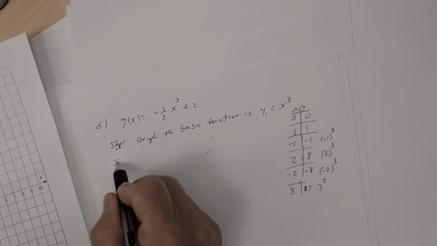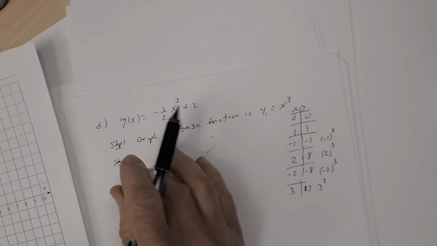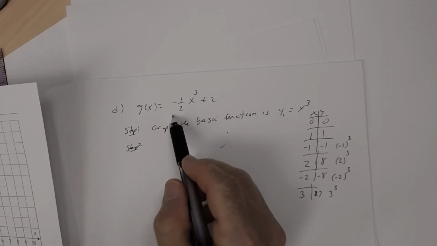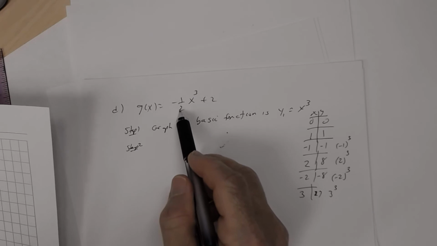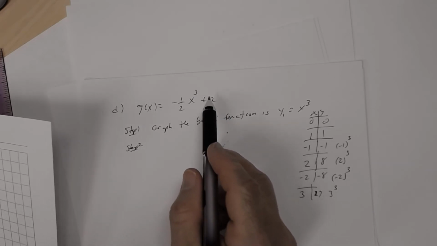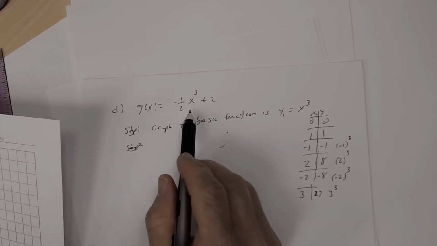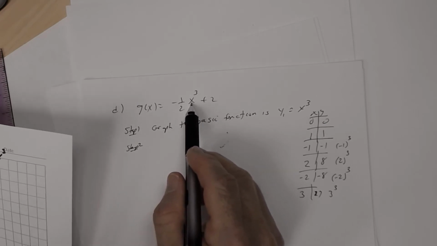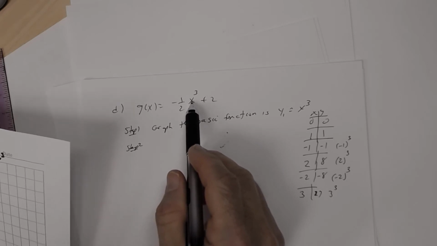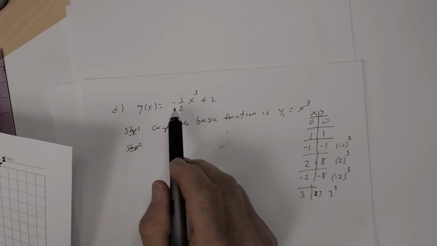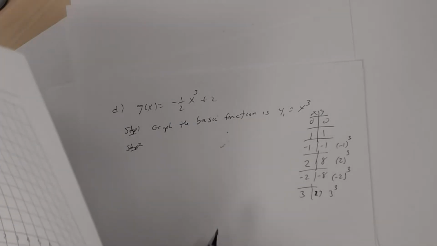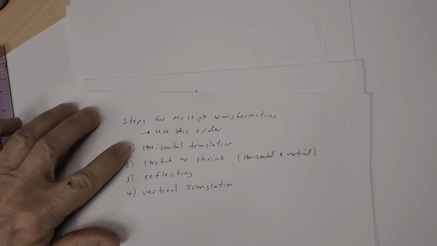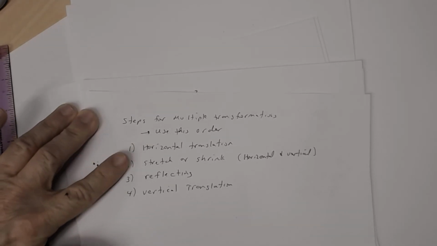So step 2, and the good thing about this one is that you don't have many transformations to do. You have a reflection, you have a vertical shrink, and then you have a vertical translation. You always do the vertical translation last. You don't have any horizontal translation. See, the only thing that's being cubed is x. So there's no horizontal translation. So what's the next thing we're going to do? We know we don't have any horizontal translation, so we do have a shrink though.